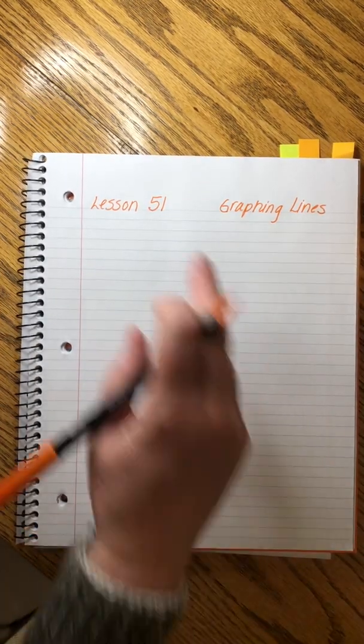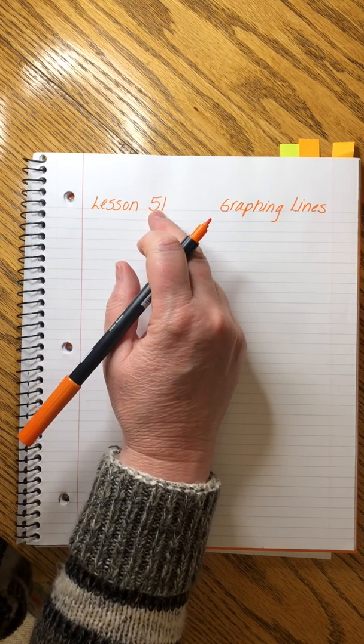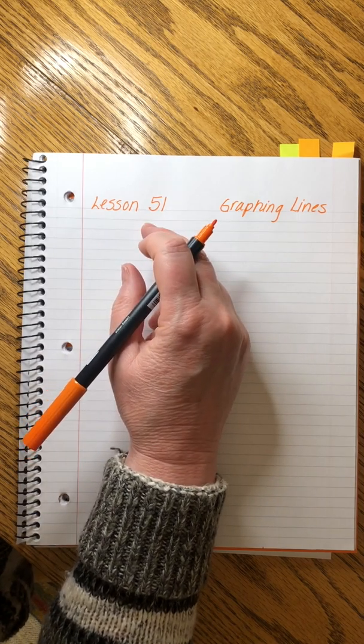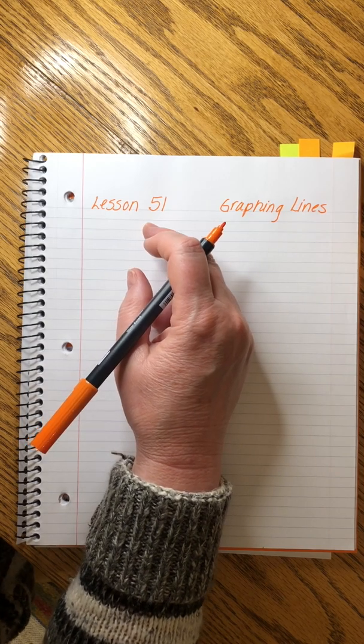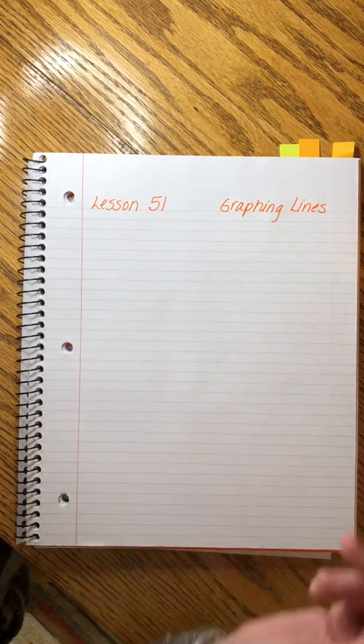Saxon Algebra 1, Lesson 51. You guys, I lied at the end of the last lesson. I said that we were done with Lesson 51. No, we were done with Lesson 50. I was just getting excited and thinking ahead to Lesson 51. So, excuse me for lying to you.